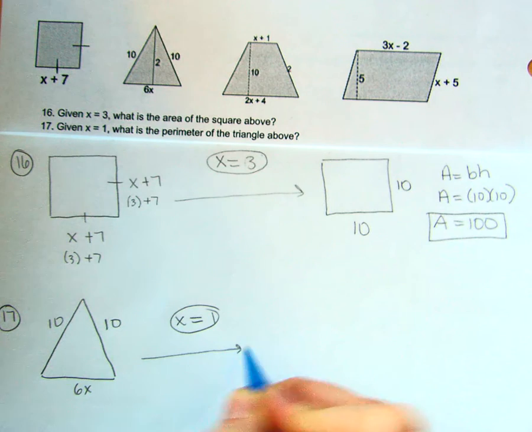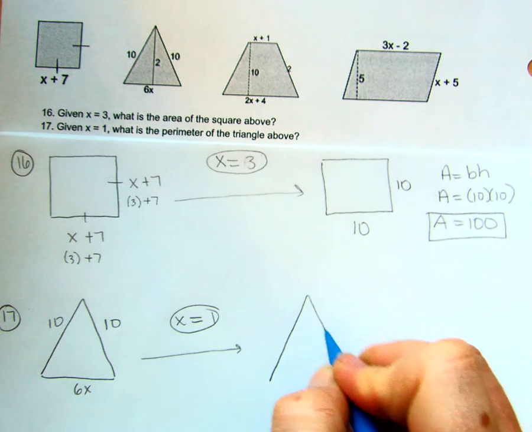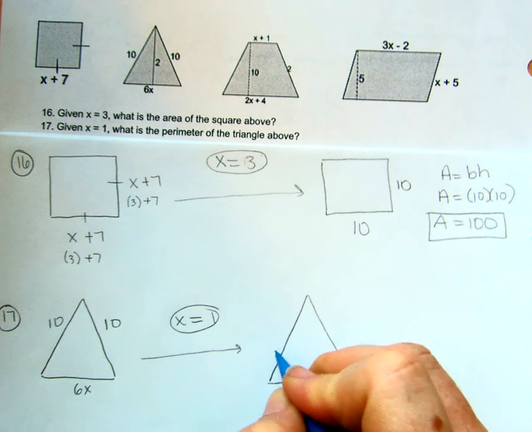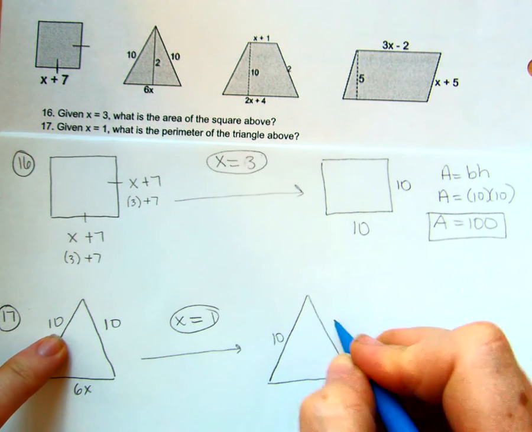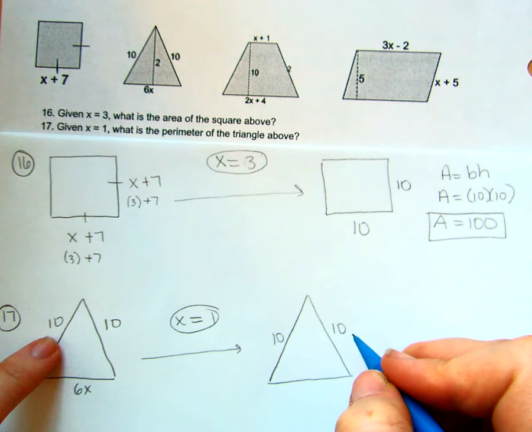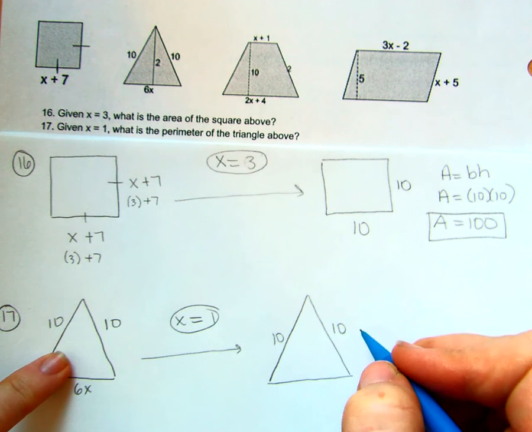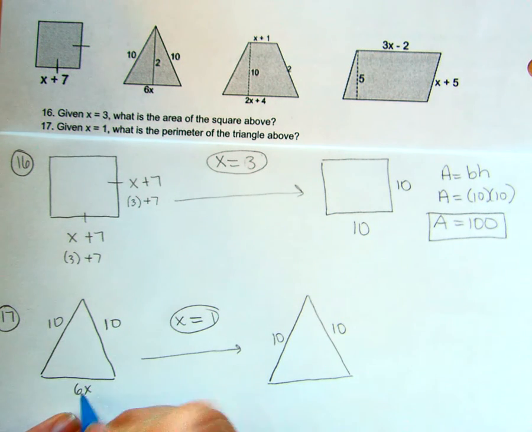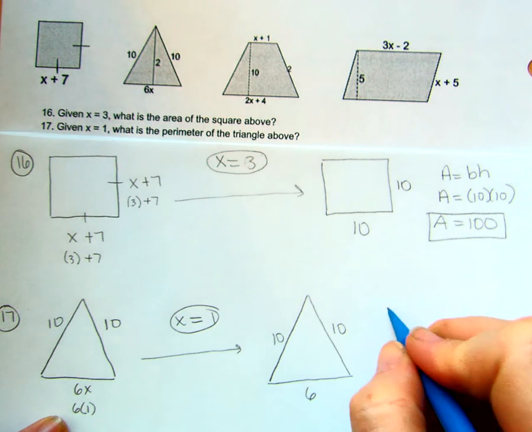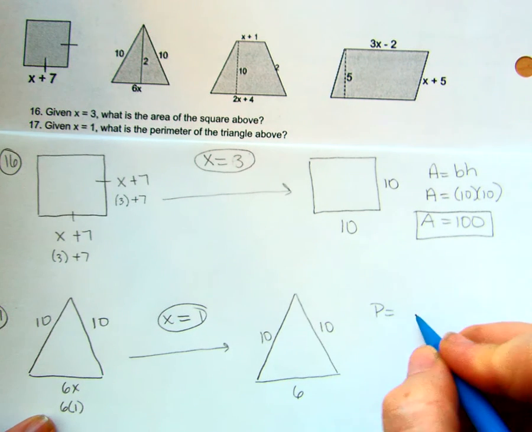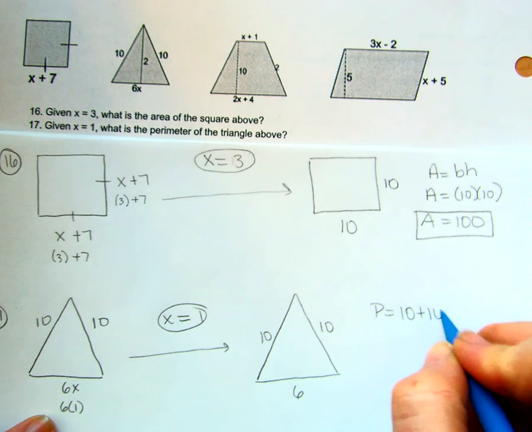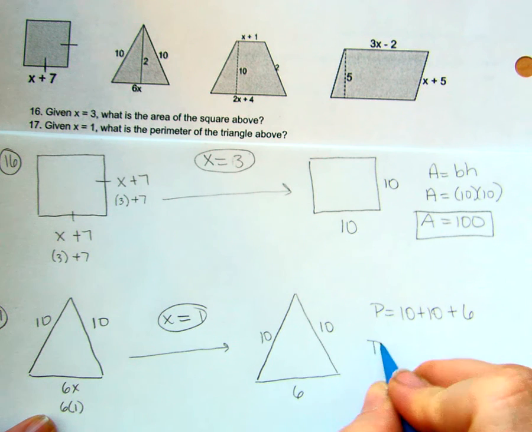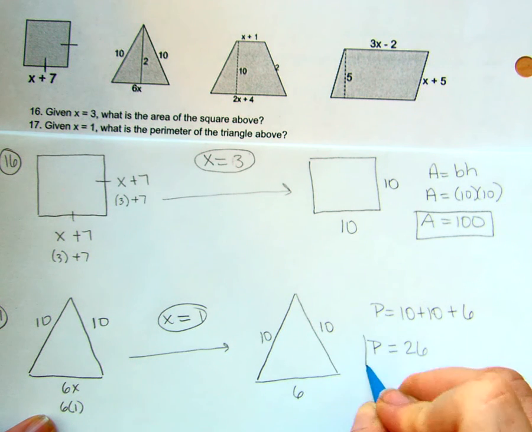So again, let's make a new figure. This time the triangle when X is 1. X is 1 doesn't change the length of these sides. They're 10. That's why they're called constants. But it does change this. This is going to be 6 times 1, which is now just 6. And if I want to find the perimeter, I'm just going to add all three sides, which is just going to be 10 plus 10 plus 6, which is 26.